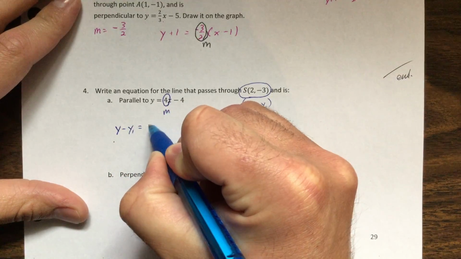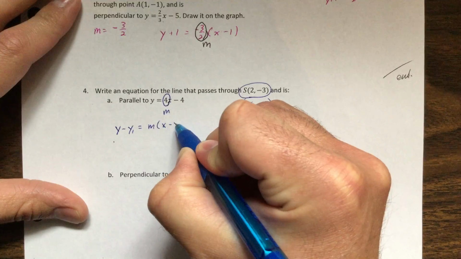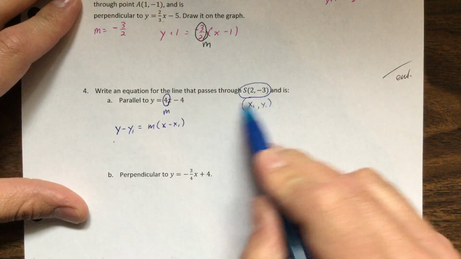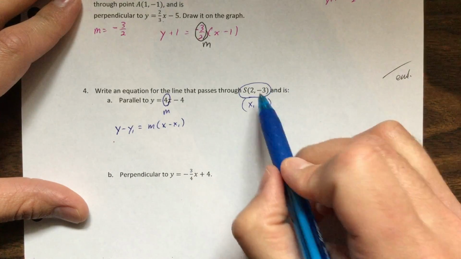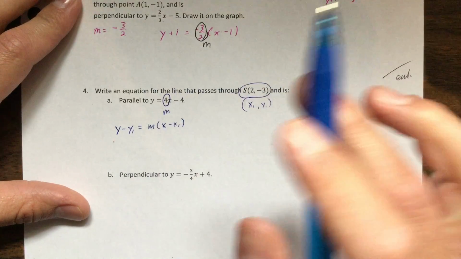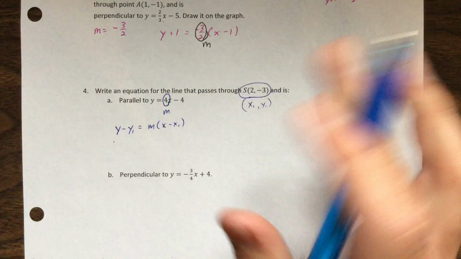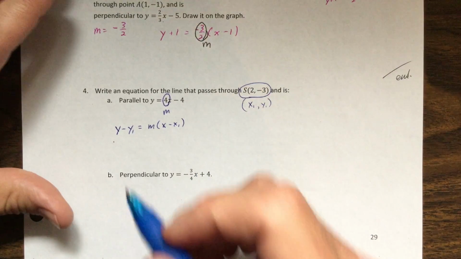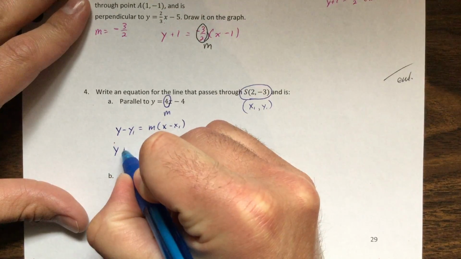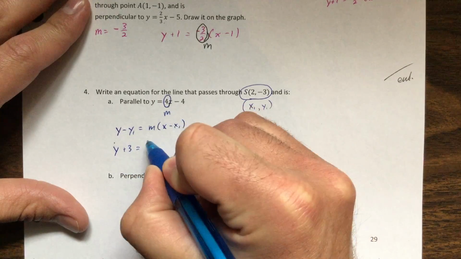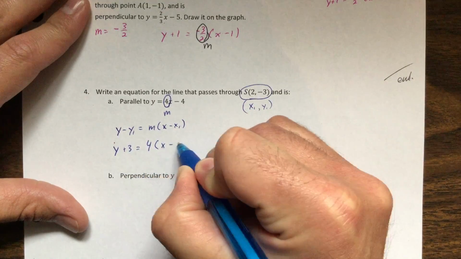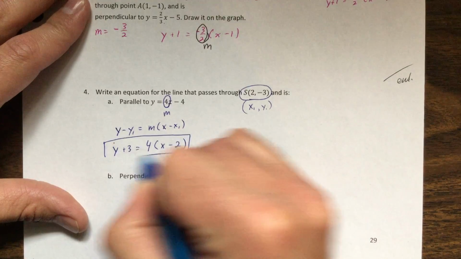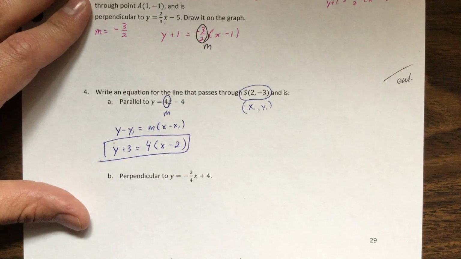Okay, and we're going to use slope point form because, well, we're in that unit, but we also have a point. We don't know the y-intercept in this case. We know a point and we know the slope. That's it. This y-intercept doesn't matter. That's for the previous one. Okay, we're going to have a different y-intercept here, but we don't know what that is. So we're going to do y plus 3 is equal to the exact same slope, 4, times x minus 2. And that's going to be our line.